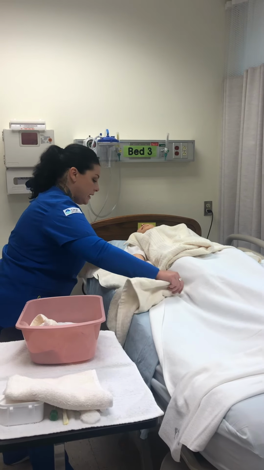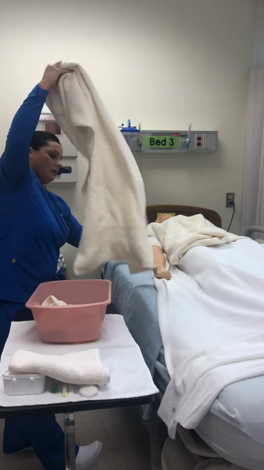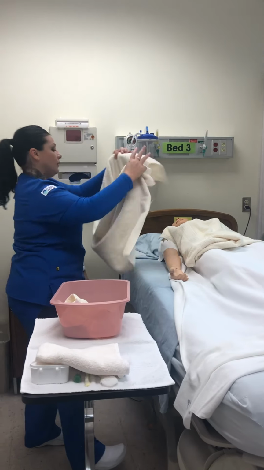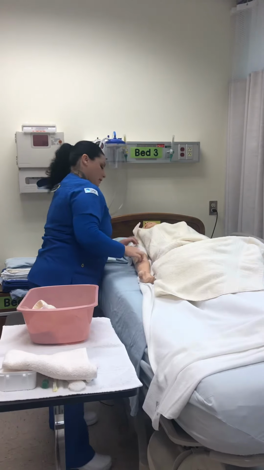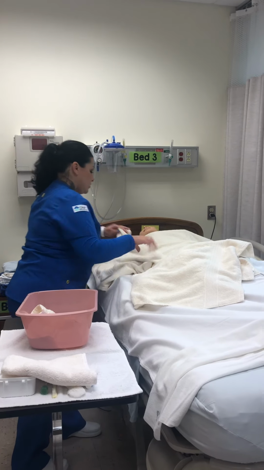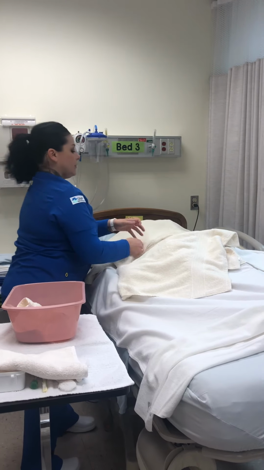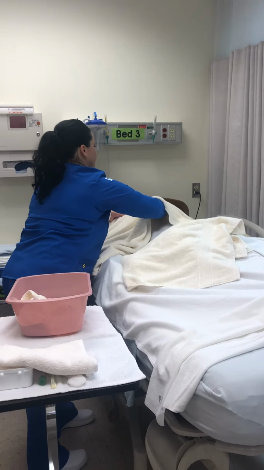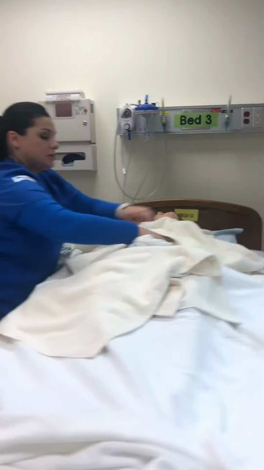Okay, so I'm going to go ahead and pull that out. All right, so I want to go ahead and cover that arm up. I've got the towel on the chest. So we're going to pull down the bath blanket to waist level.